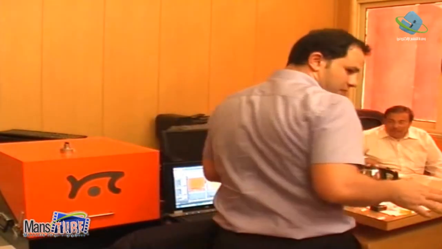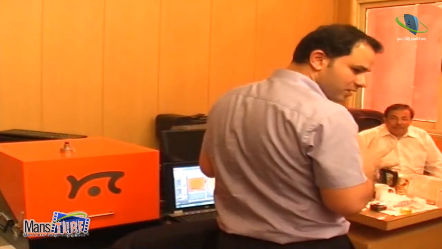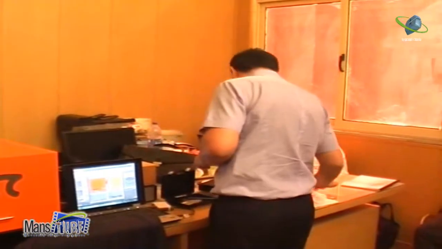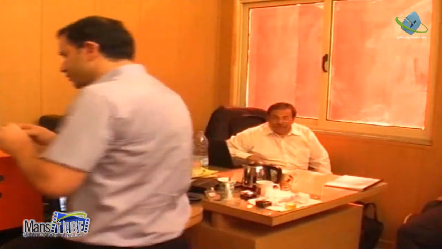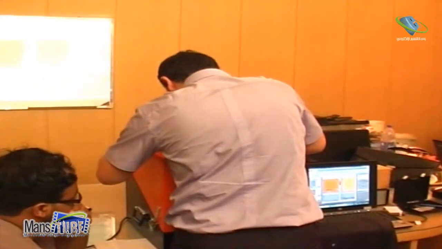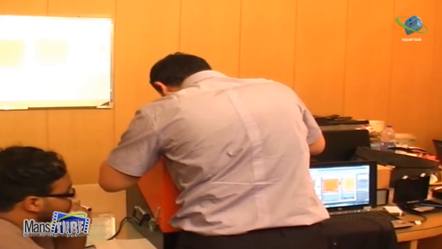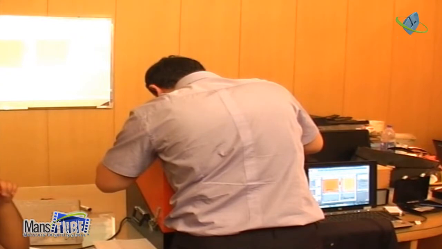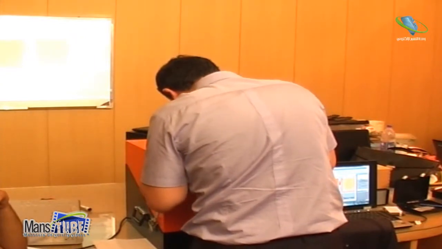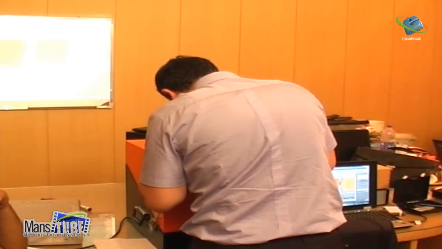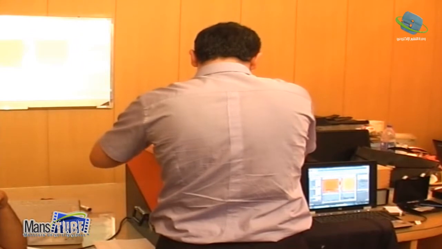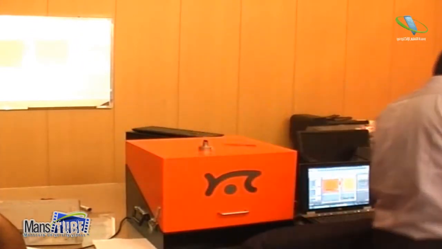First start to do these things, and then when you come to that point, you can buy it. Okay. So I will change the cantilever. So I change the cantilever.